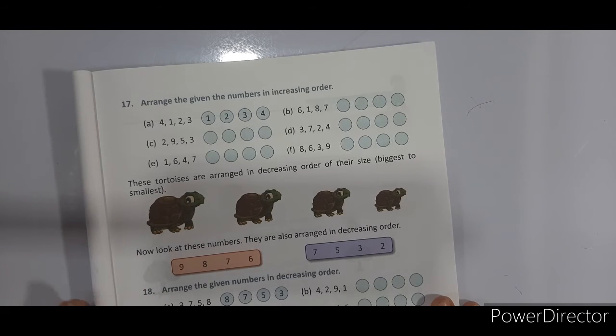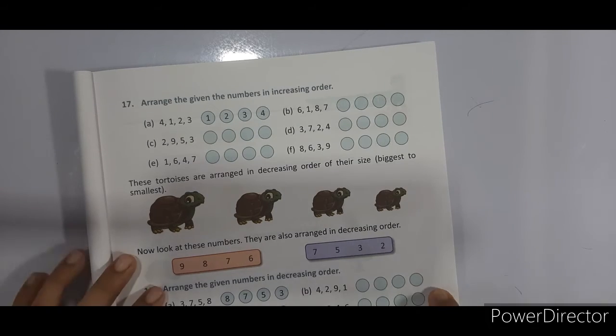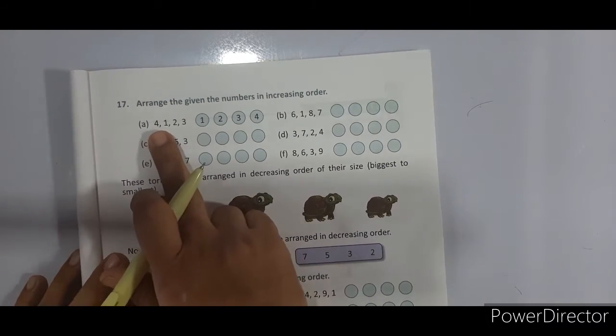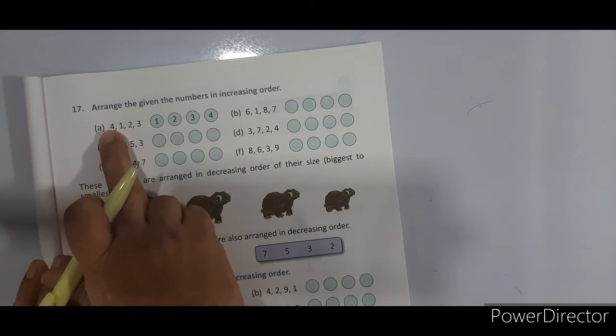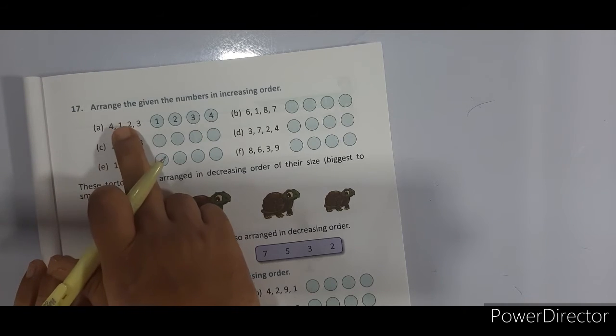Now we are going for increasing order and decreasing order. Okay, increasing means smaller to bigger. Small number comes first and the largest one comes last. Okay, so you have been given an arrangement, that is 4, 1, 2, 3.